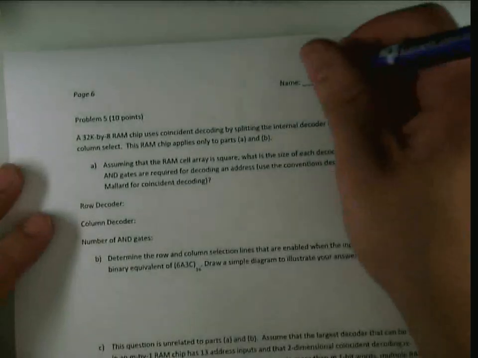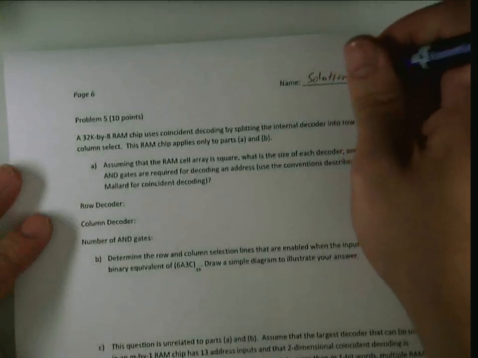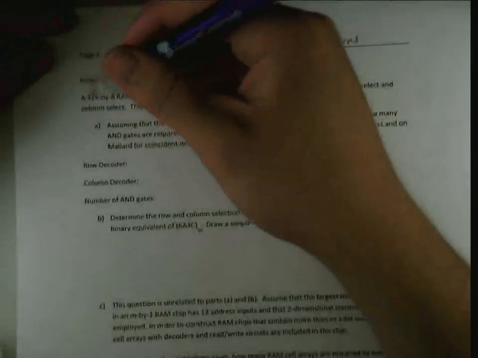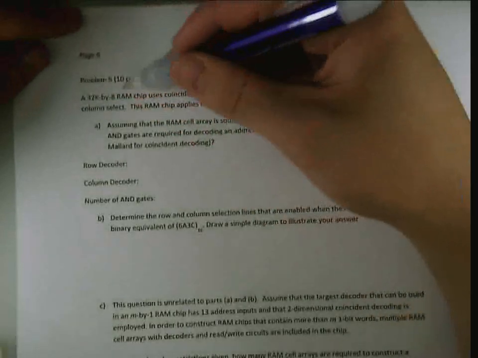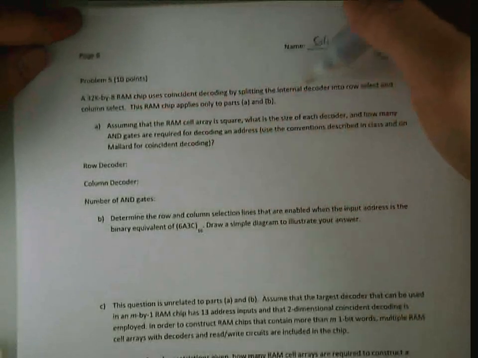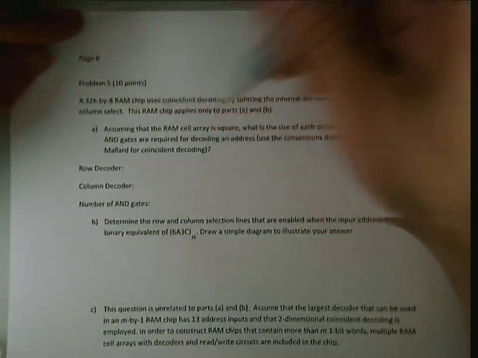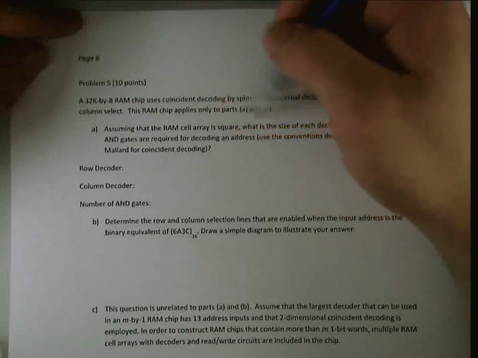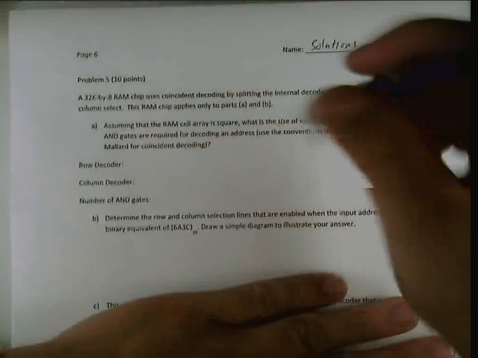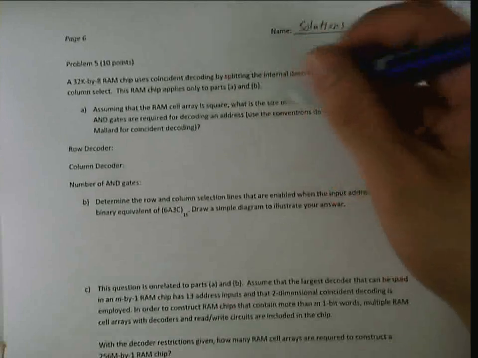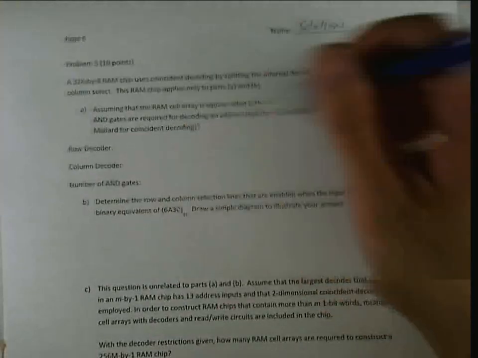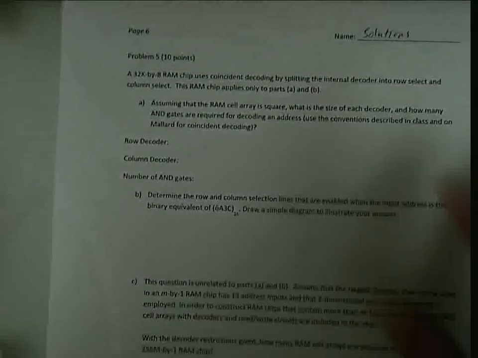This is the solution video for exam 2, problem 5. Basically, this is a problem where I have a 32K by 8 RAM chip using coincident encoding by splitting the internal code into row and column select. So it's two-dimensional. This RAM chip applies only to parts A and B, so I can ignore part C for now. Assuming that the RAM itself is a square, what is the size of each decoder and how many AND gates are required for addressing an address?